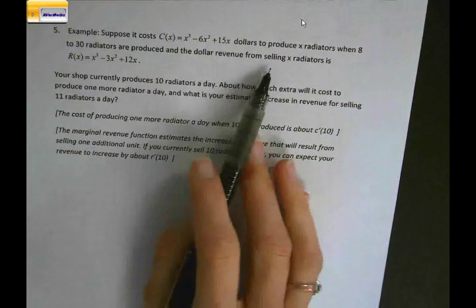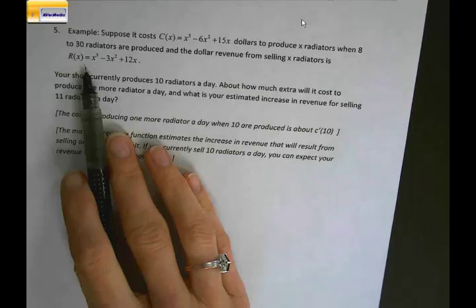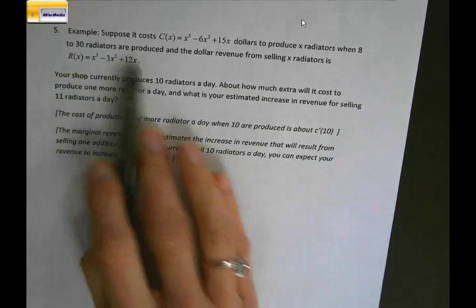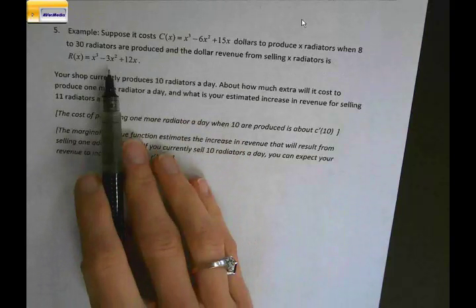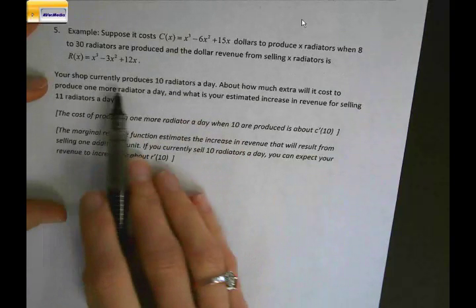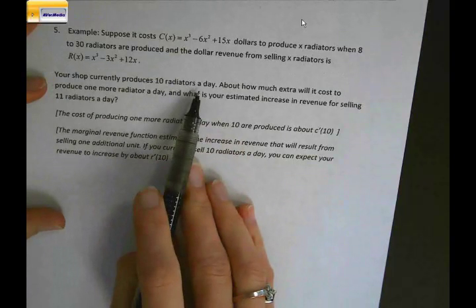And the dollar revenue from selling the radiators, this is the money that's coming in. The revenue from selling the radiators is this formula. So the cost to make them and the revenue when you sell them. Your shop currently produces 10 radiators a day.